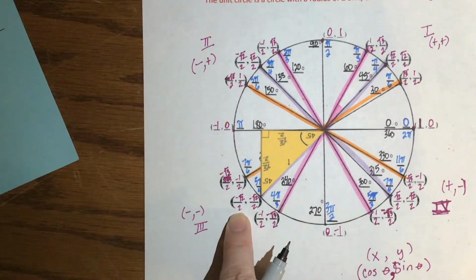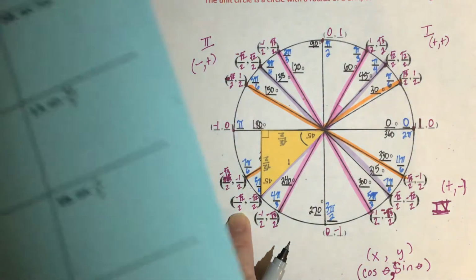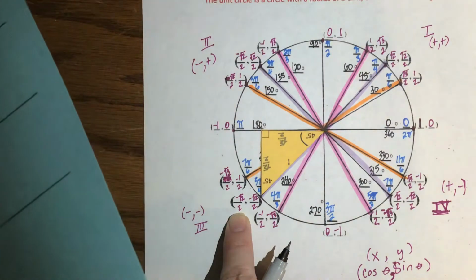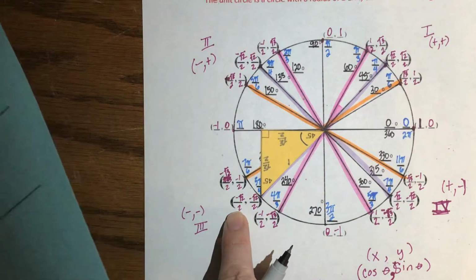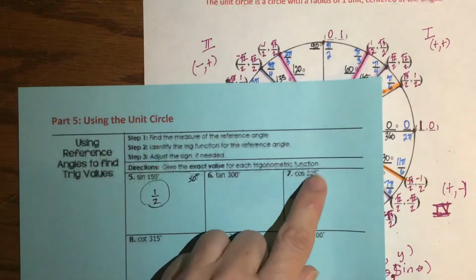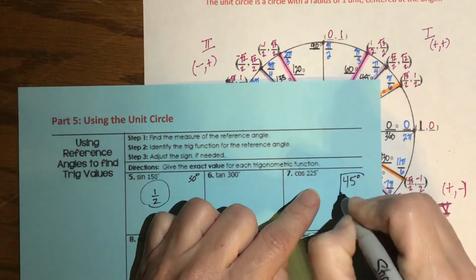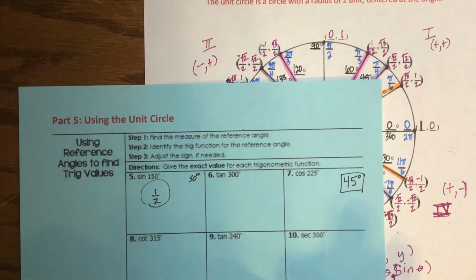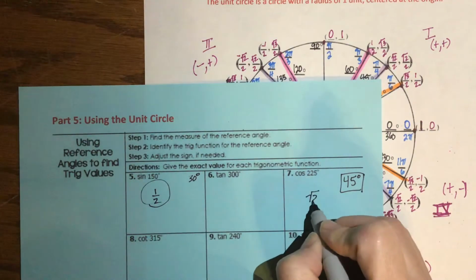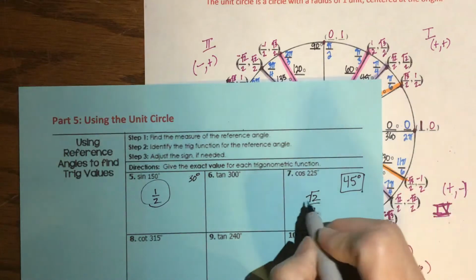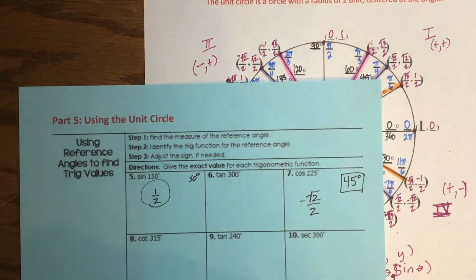Now notice I went to the left, right? So my x-coordinate here is negative. So when I do cosine of 225, my reference angle is 45 degrees, so cosine of 45 is square root 2 over 2, but because I'm in the third quadrant, that's going to be negative, okay?